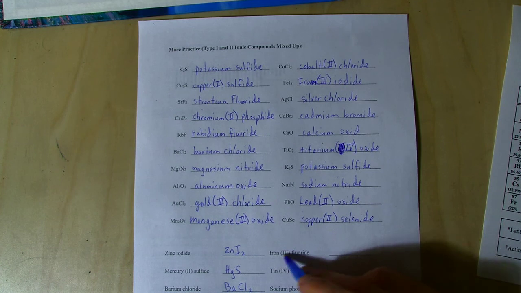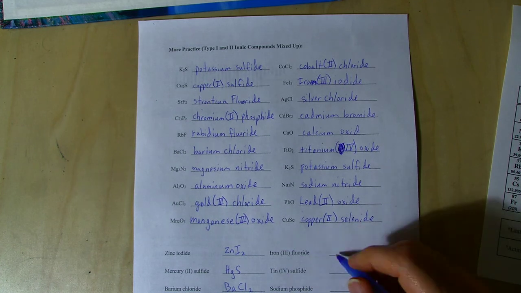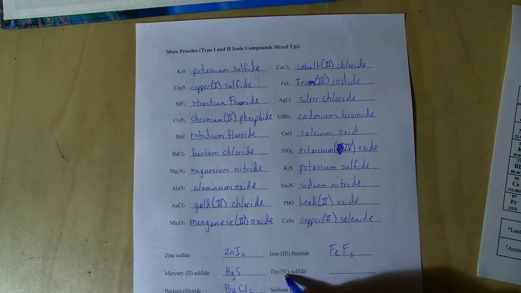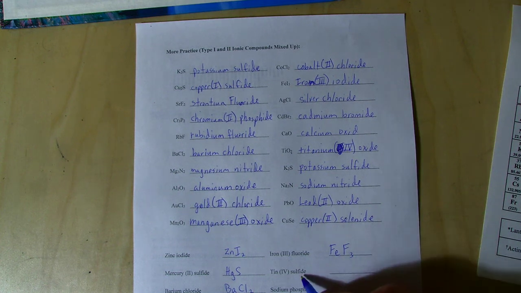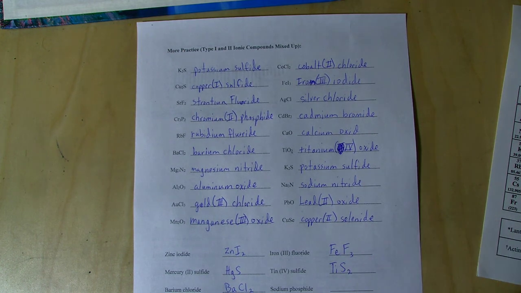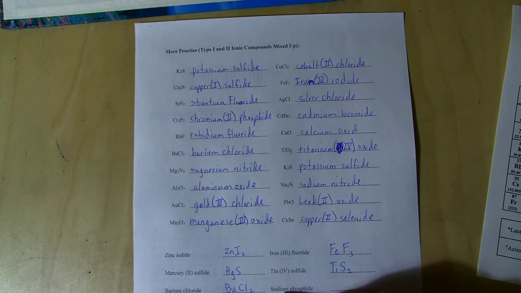Iron 3 fluoride, iron is going to have a 3+, fluoride is going to have a -1, so that's going to be FeF3. Tin has a -4, sulfide has a -1, or -2, so that's going to be TiS2. Sodium phosphide, and I had to simplify this in case you're wondering. If you do the crisscross method, you're going to have 2 to 4, but then you simplify 1 to 2.